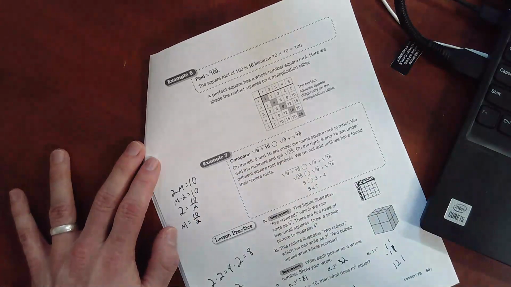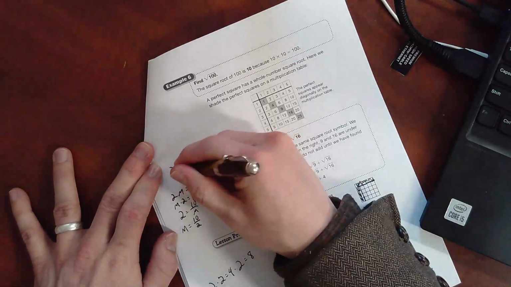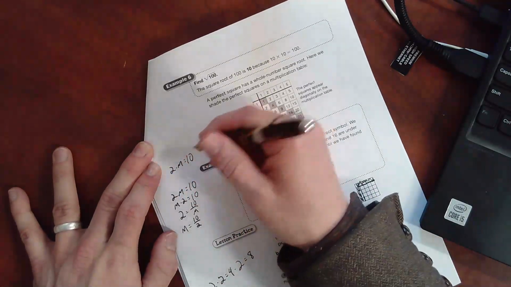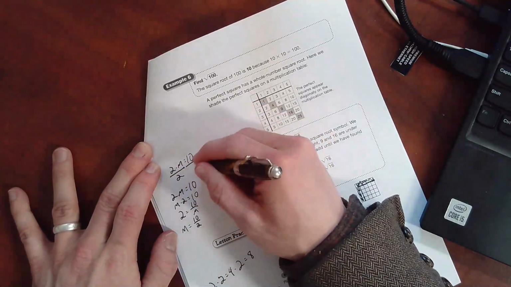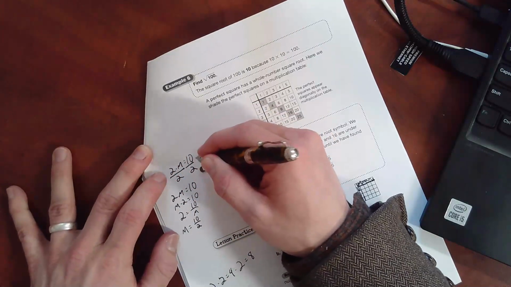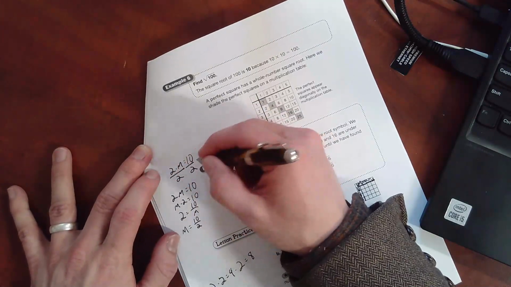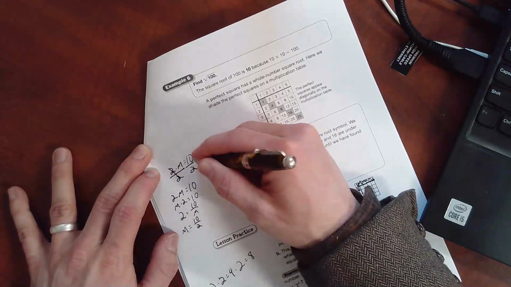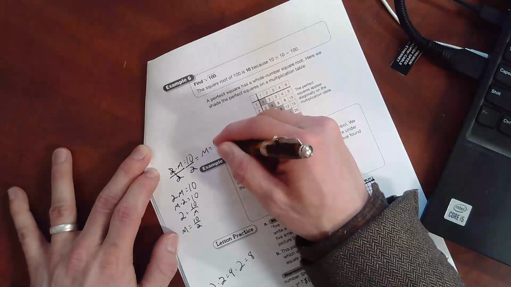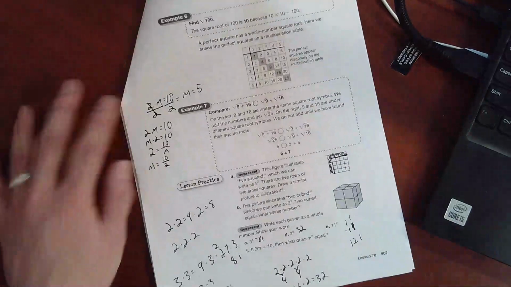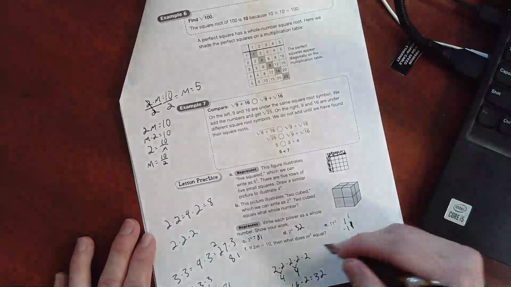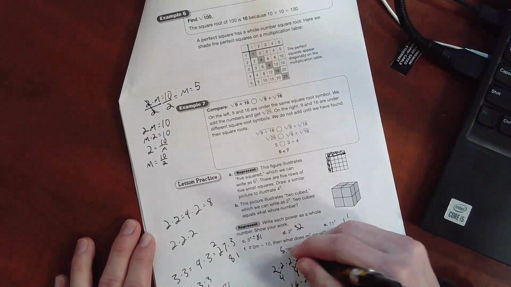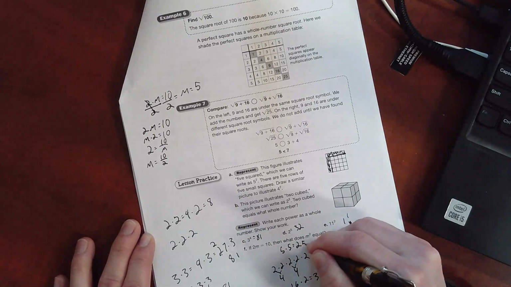Okay? The other way to do that is to do 2 times m equals 10, and you divide by 2 on both sides, because this is a scale. Anything I do to this side, I can do to this side. That gives me m, because this crosses out, 10 divided by 2, m equals 5. Okay, so that gives me 5, but I still need to do m squared, so 5 times 5 equals 25.